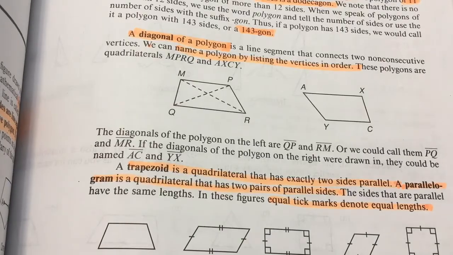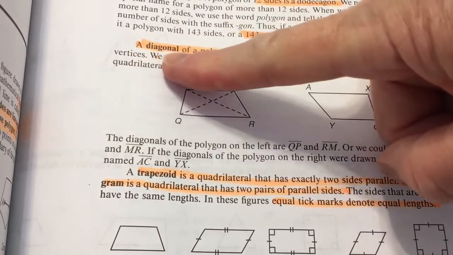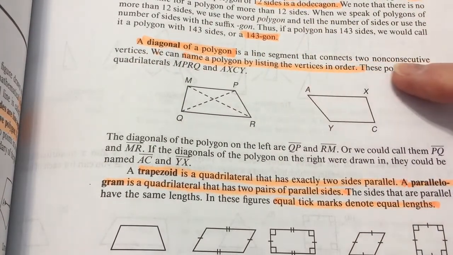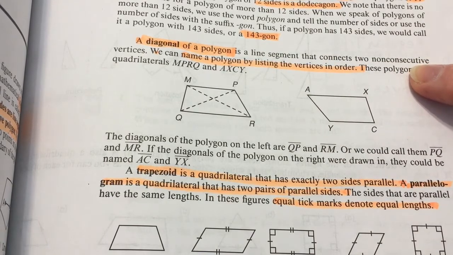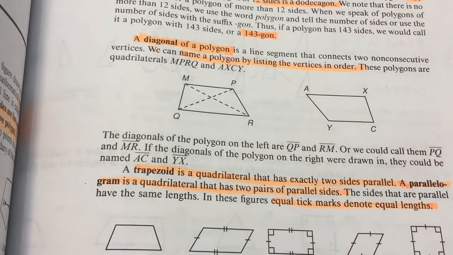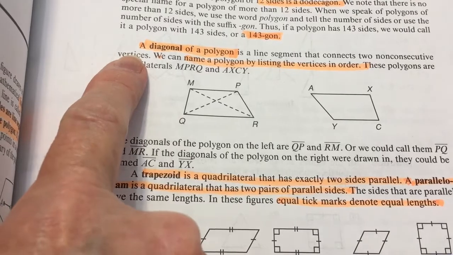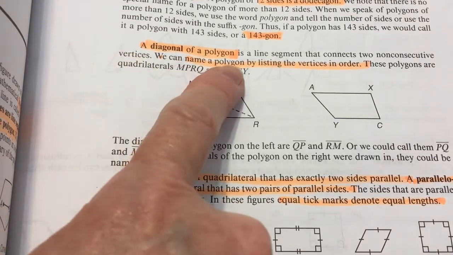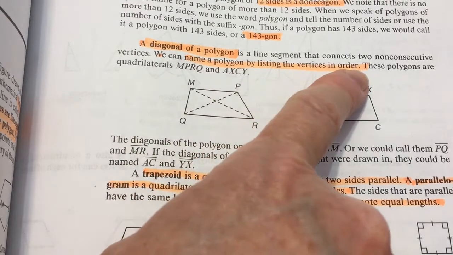Okay, so now we're moving down the page. A diagonal of a polygon is a line segment that connects 2 non-consecutive vertices. Now, non-consecutive means they're not right after each other. So we name the polygon by listing the vertices in order.